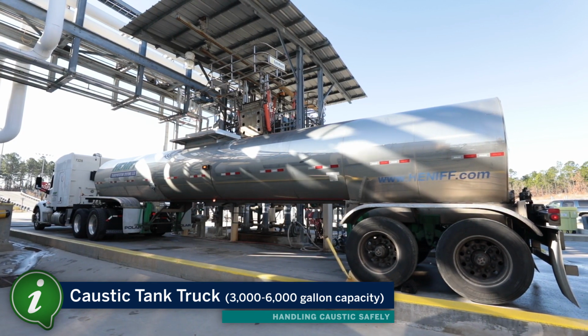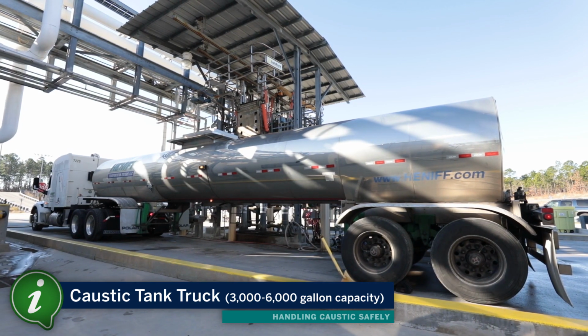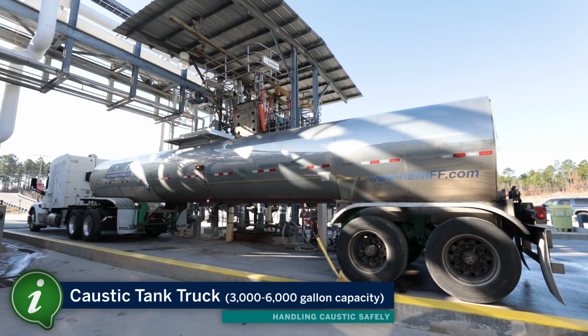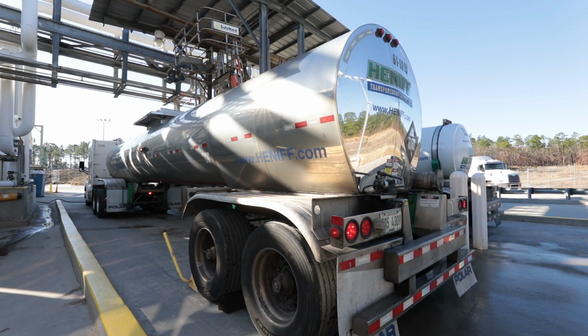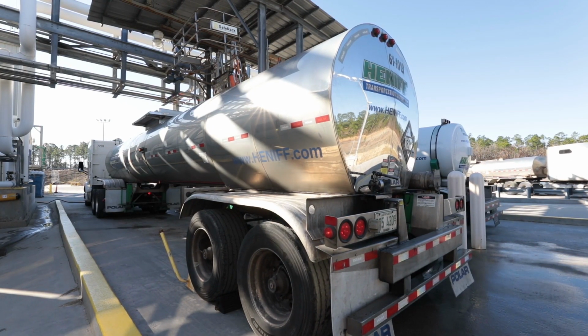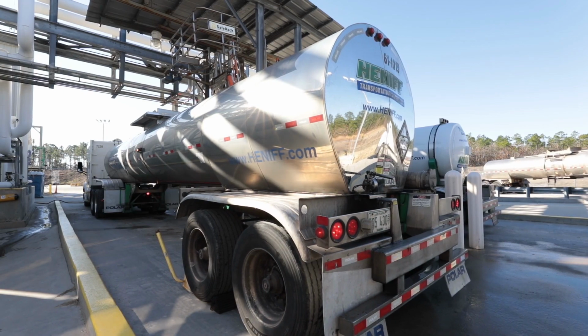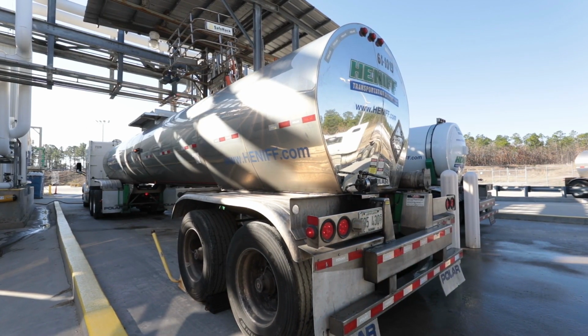Although not specifically required by the regulations, many caustic cargo tanks are insulated. The most common insulation systems are urethane foam or fiberglass with a metal jacket. Insulated cargo tanks are commonly used for shipments where ambient temperatures could reduce the caustic temperature below the freezing point.